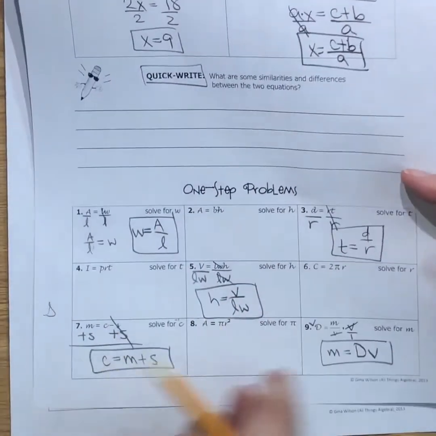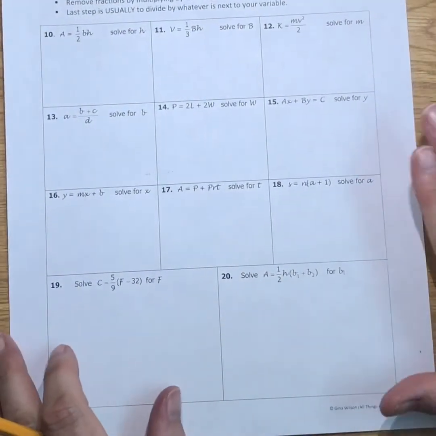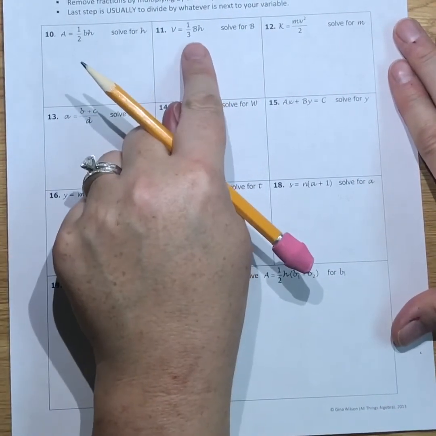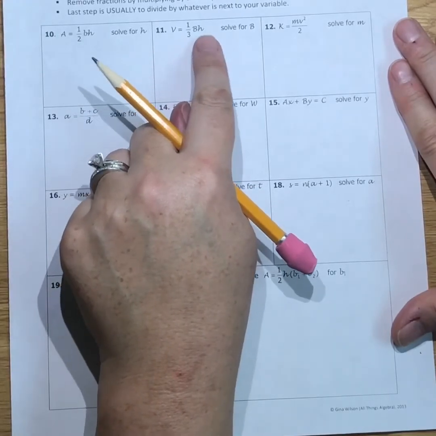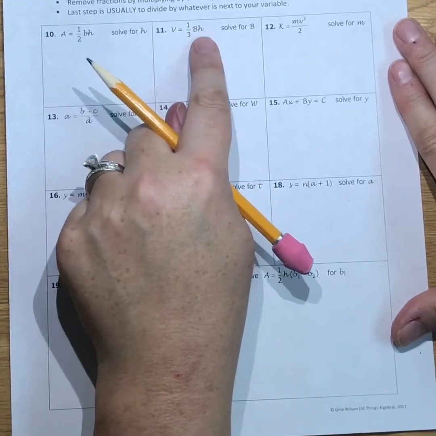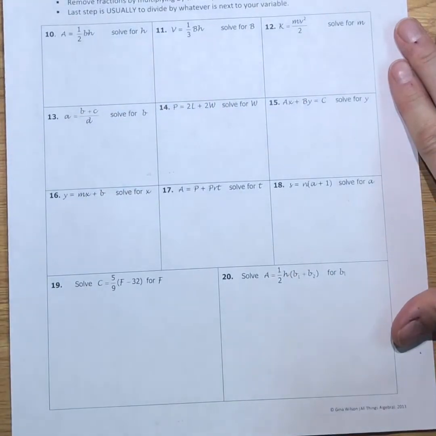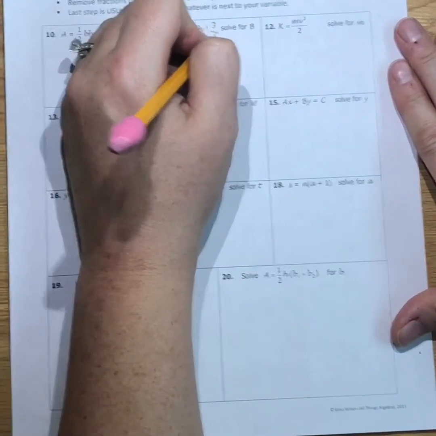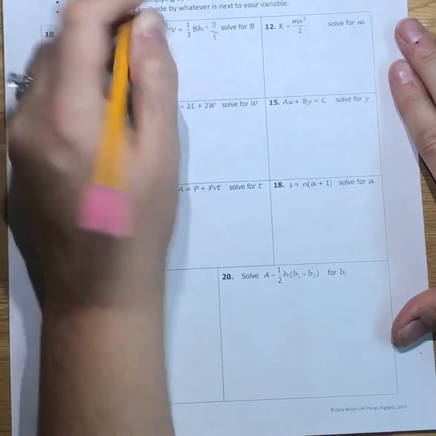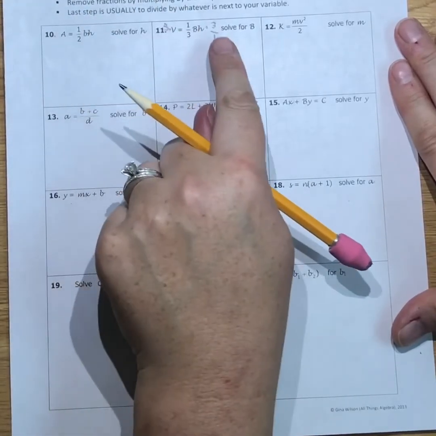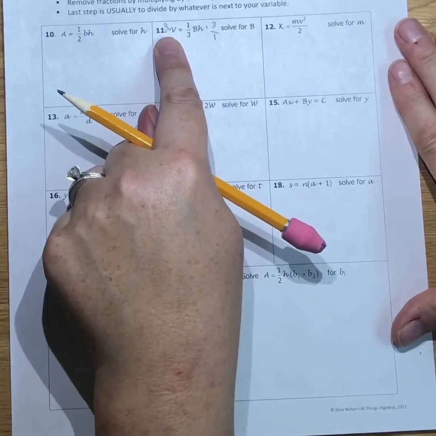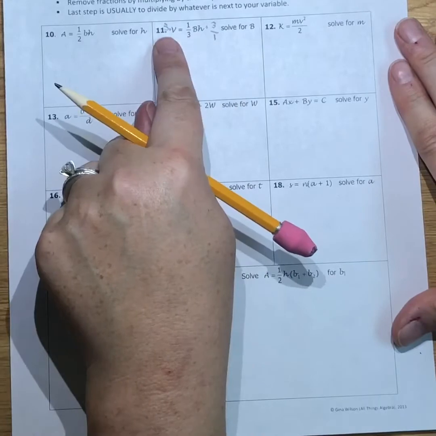Okay, I'm going to have you do the evens in a second, but now let's look at the multi-step ones. So number 11, I have V equals 1/3 BH. Well, 1/3 times anything, like we learned in the previous lesson focused on fractions, when we multiply by a fraction, to get rid of it, all you have to do is multiply by the reciprocal. So we're going to multiply by 3 over 1 on both sides. Notice I wrote it as 3 over 1 on the side with the fraction, but over here I just wrote it as the whole number 3. Since there's no fraction, why bother?